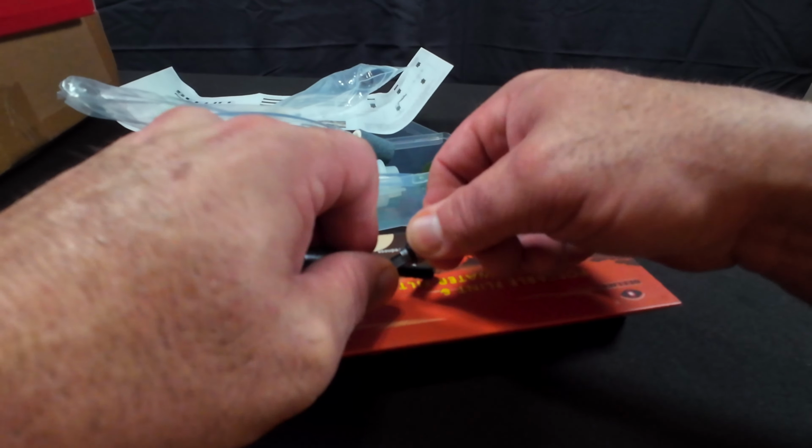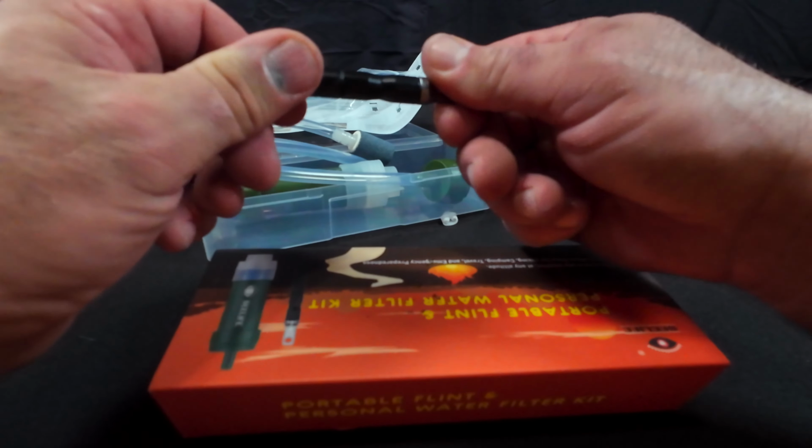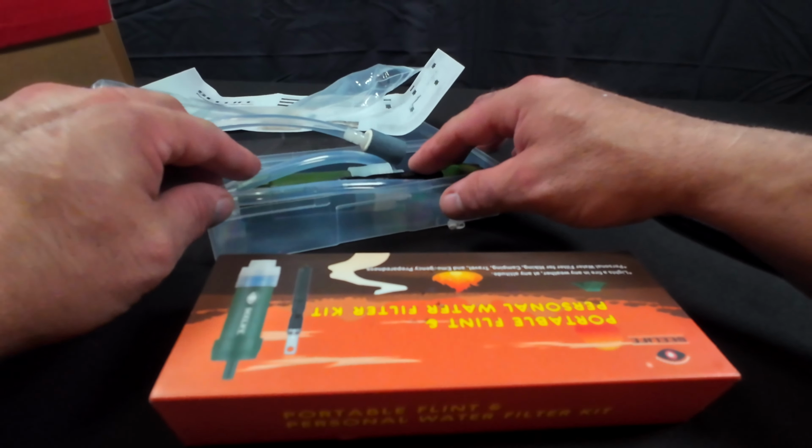Screw that guy, put him in there. It's a little O-ring, which is nice. There's an O-ring on either side. And a little keychain striker. So that's that.